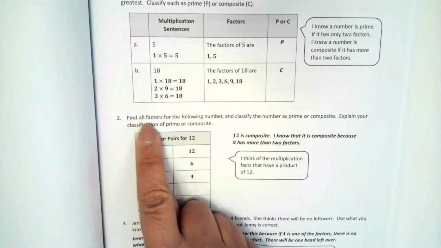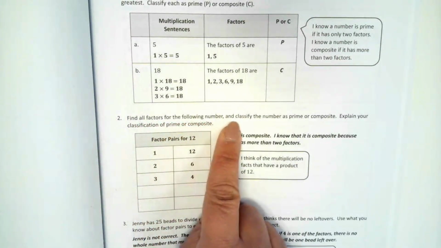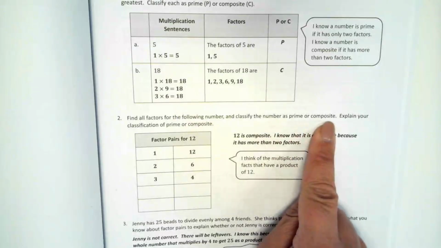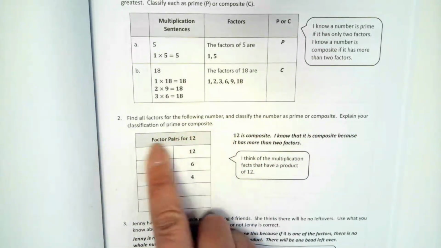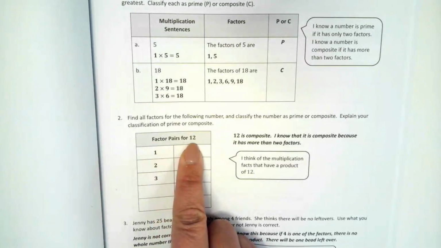Let's look at number 2. It says find all factors for the following number and classify the number as prime or composite. Explain your classification of prime or composite. So here we're looking at factor pairs for 12.